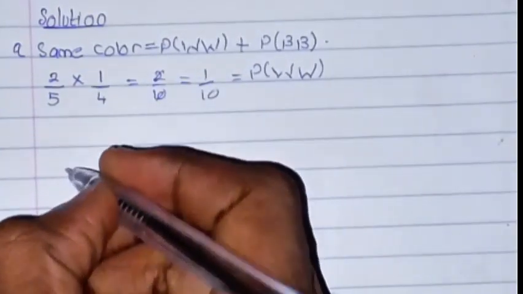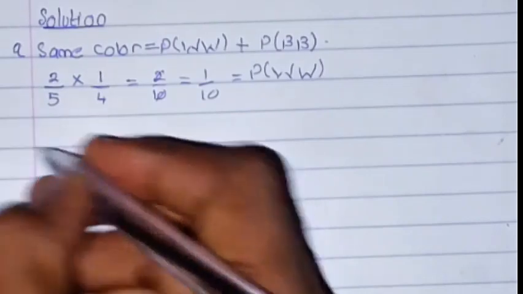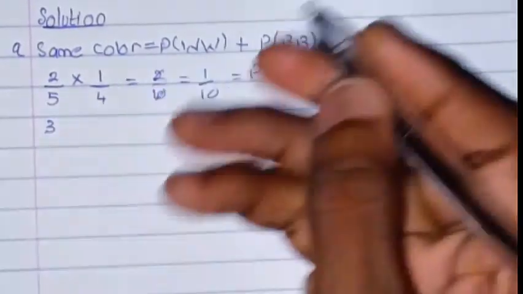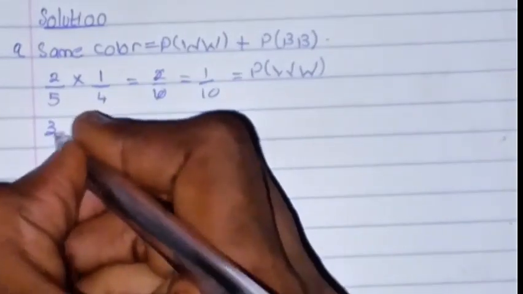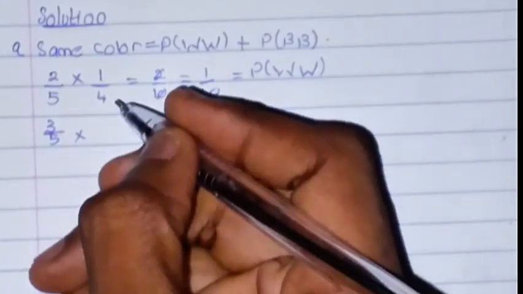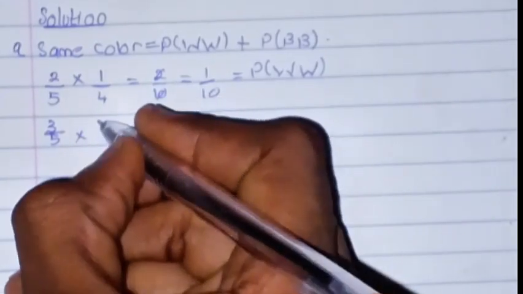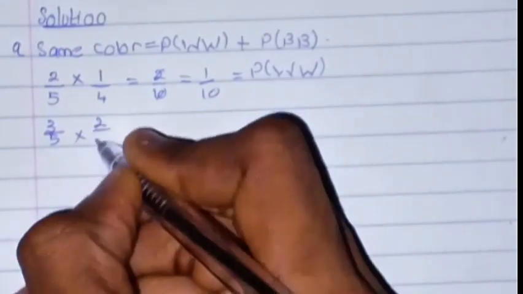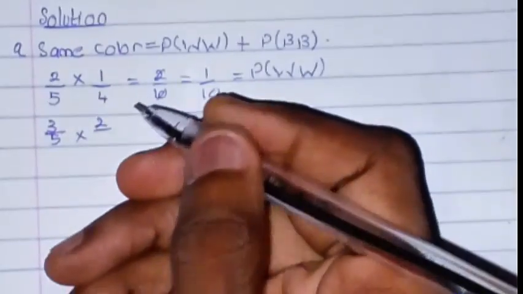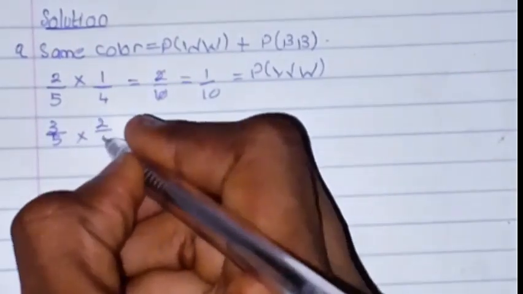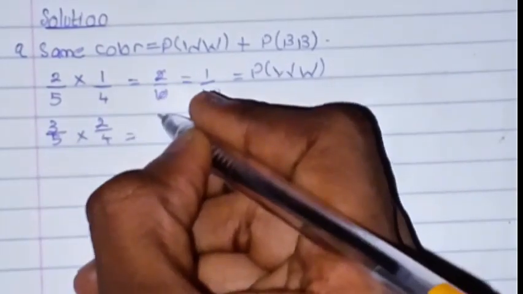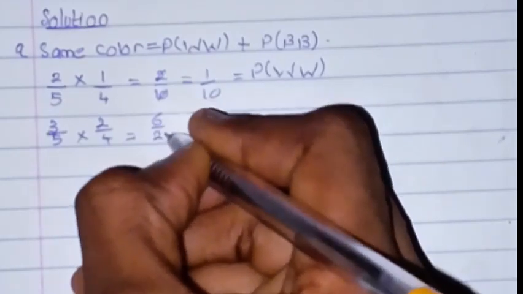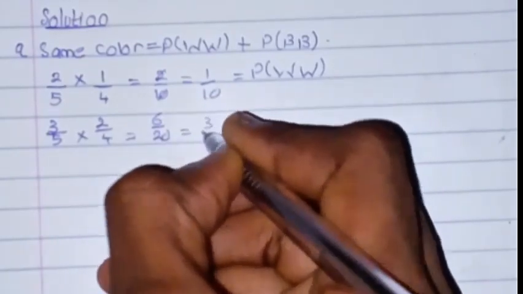For both balls being blue, for the first pick we have 3 blue balls out of 5. When you pick another one, which we're assuming is blue, there are 2 blue balls divided by 4, since you have already picked 1 blue, so the total balls now become 4. This gives us 6 over 20, which breaks down to 3 over 10.